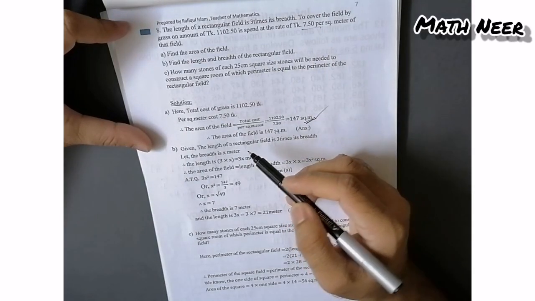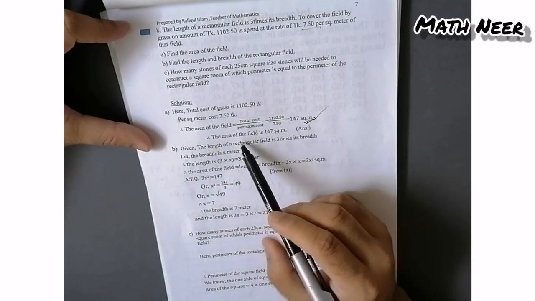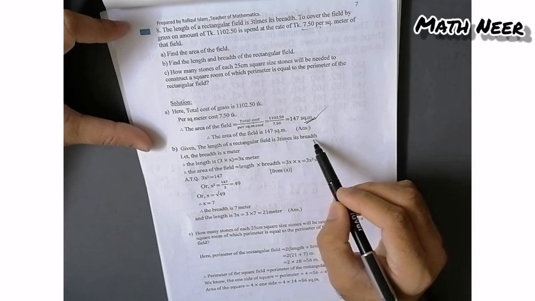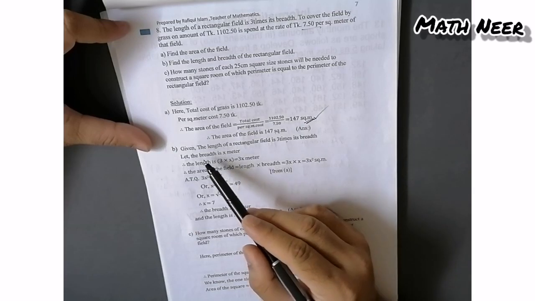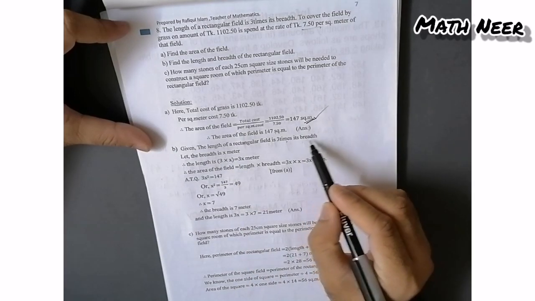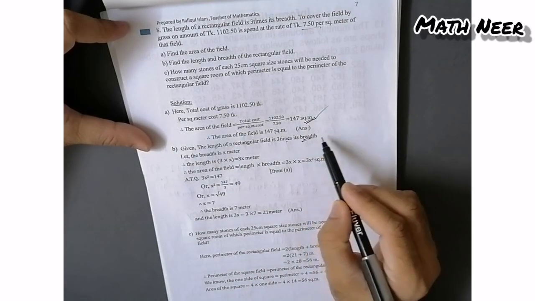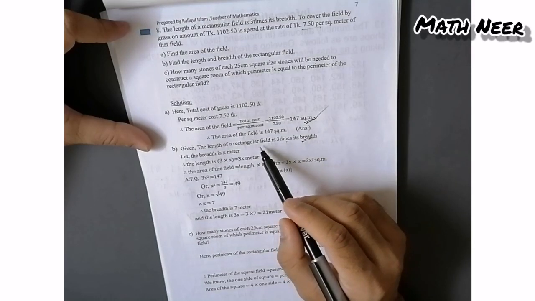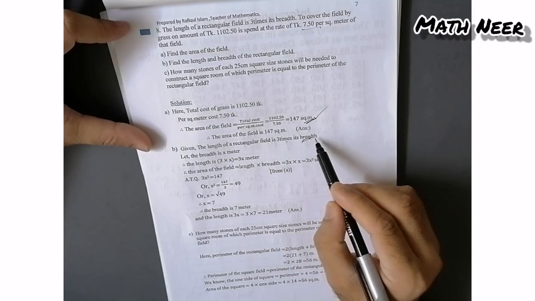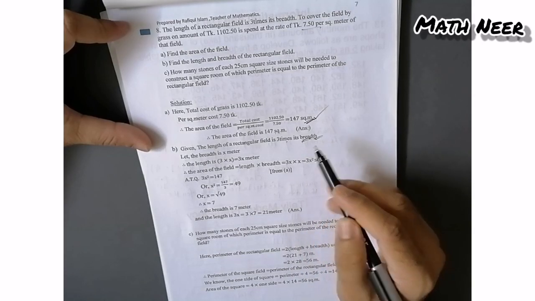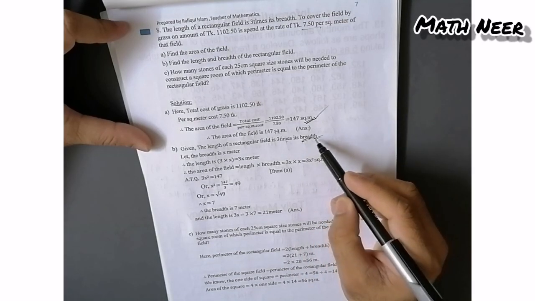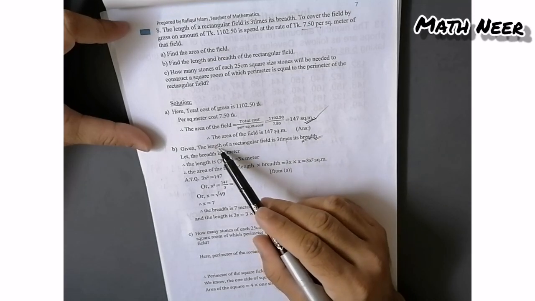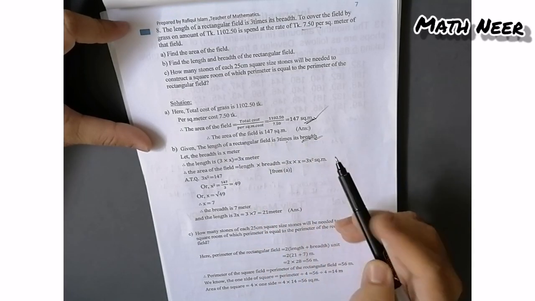Okay, number B, find the length and breadth of the rectangular field. Here it is given that the length of the rectangular field is 3 times its breadth. We don't know the breadth and we don't know the length, but the clue is if we take the breadth as a variable x, then the length is 3 times the breadth.